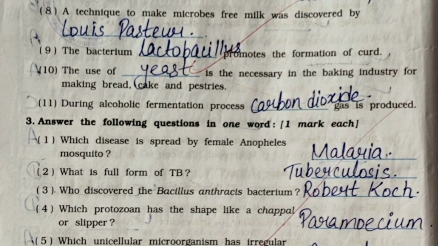Now question number 3, answer the following questions in one word. First one, which disease is spread by female Anopheles mosquito? So the answer is malaria. Second, what is the full form of TB? So the answer is tuberculosis. Third, who discovered the Bacillus anthracis bacterium? So the answer is Robert Koch.